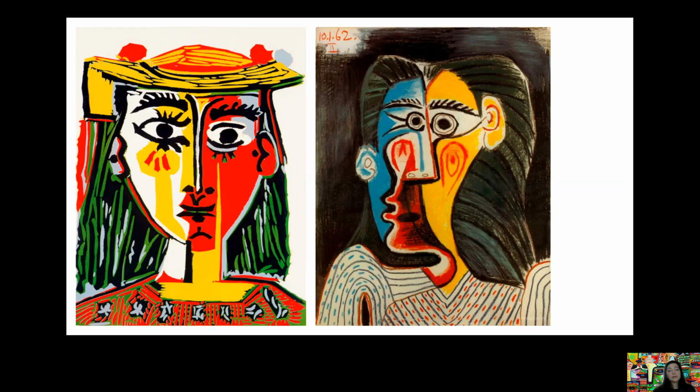So let's look at some of Pablo Picasso's abstract portraits. Okay, so again, we see the basic features of the face, like the eyes, the mouth, the ears, but it's not realistic. And they're really not drawn in proportion. Like the eyes are much, much larger than any other part of the face. He's using basic colors and shapes to create his representation of this person.